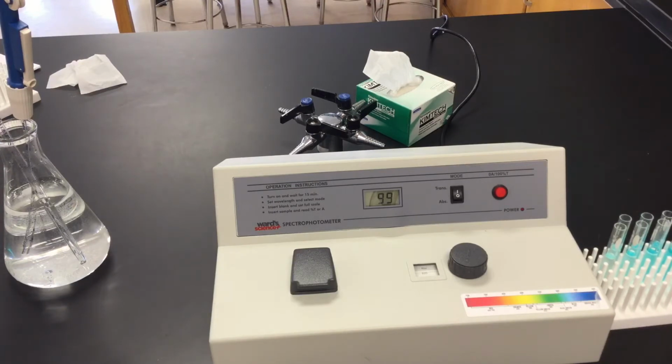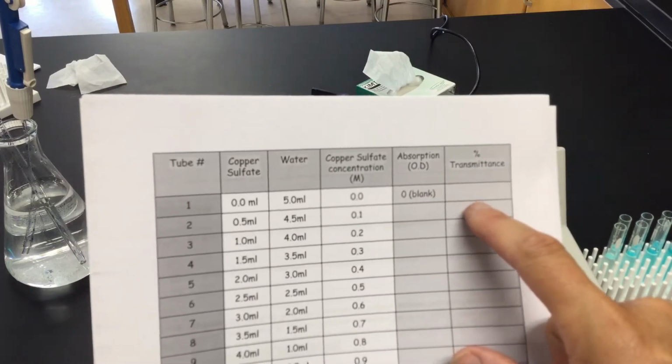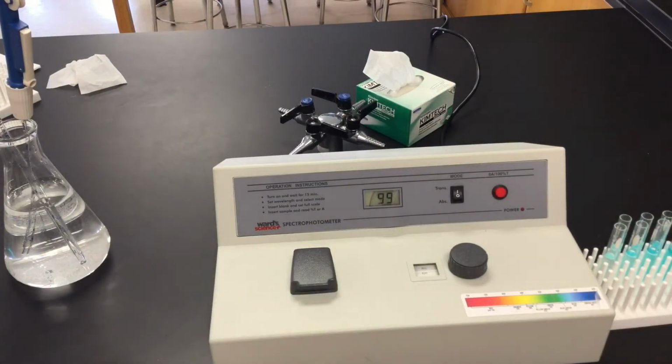Should it be 100? Absolutely. Are these machines not as calibrated as they should be? Yeah, they're going to be close. There's always going to be a little scientific error. I would still put 99. It's not like it says 27 or something really far off. It's at 99. So my absorption for plain water at wavelength 620 is 0. My transmittance is 99. Then all I'm going to do is go through and switch tubes.